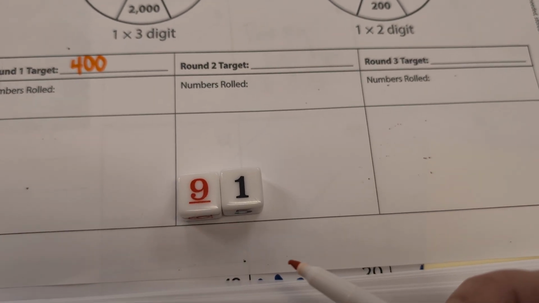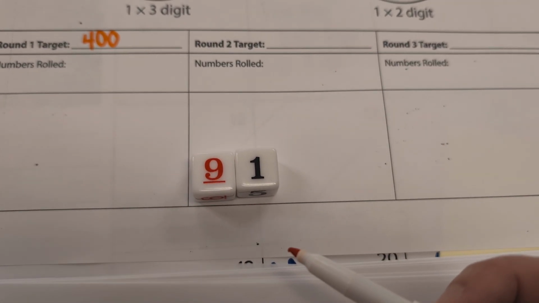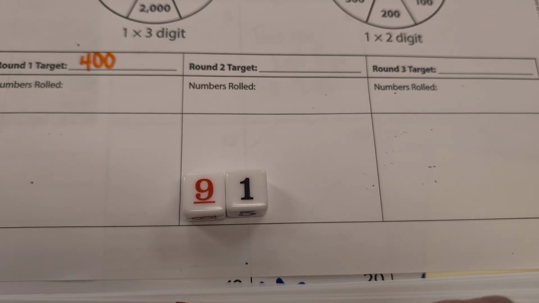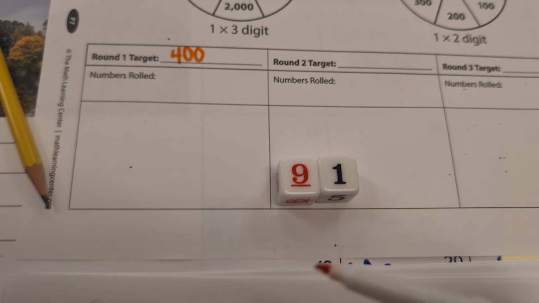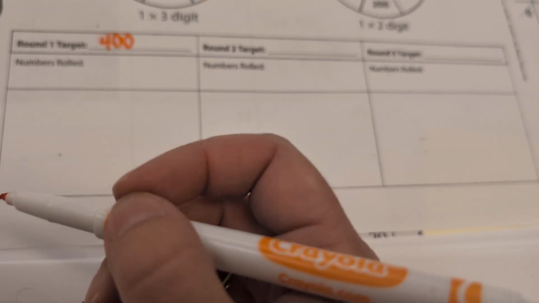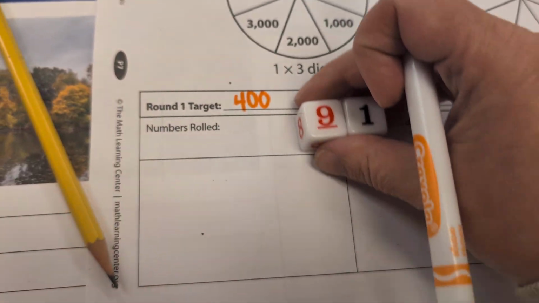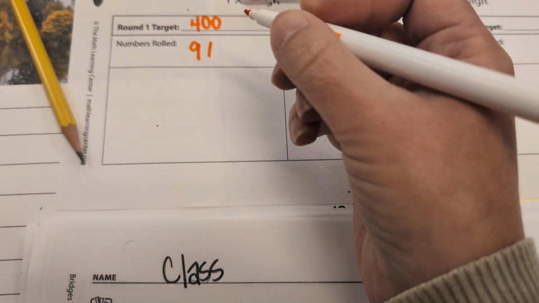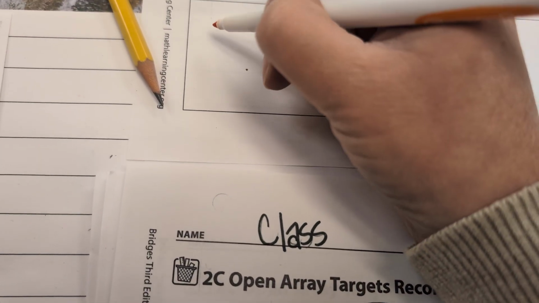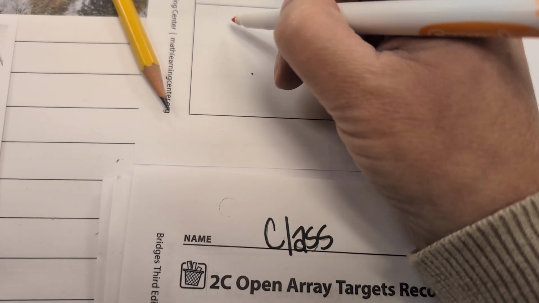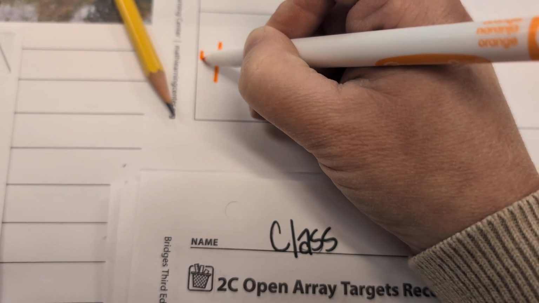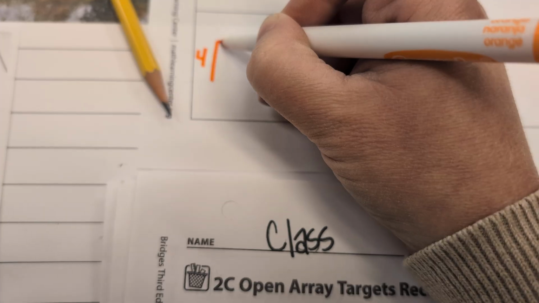I have to think how many of those could get me to 400. So if it was 100, I would have 4 of them. I could try multiplying 4 times 91. So if that's the case, I'm going to write down 91 here. And then I'm going to make an array down below that shows what 91 times 4 would be. So I'm going to put 4 on one side.